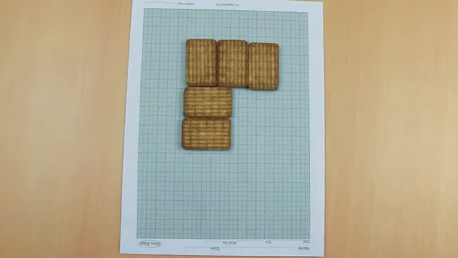Using these biscuits, you can introduce the concept of area. These biscuits are of the same size, so they have the same area. But if we put 5 biscuits all together, the area is the same. But was the perimeter the same for all shapes? We can use this to show that shapes with the same area can have different perimeters.